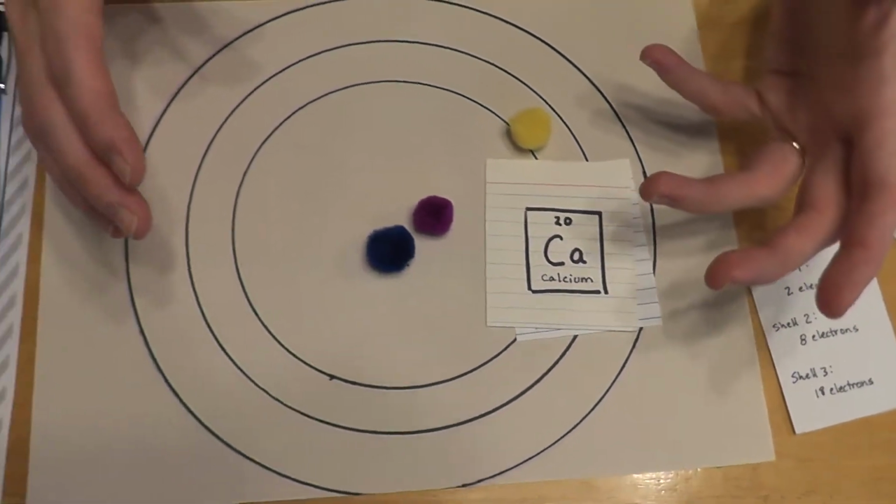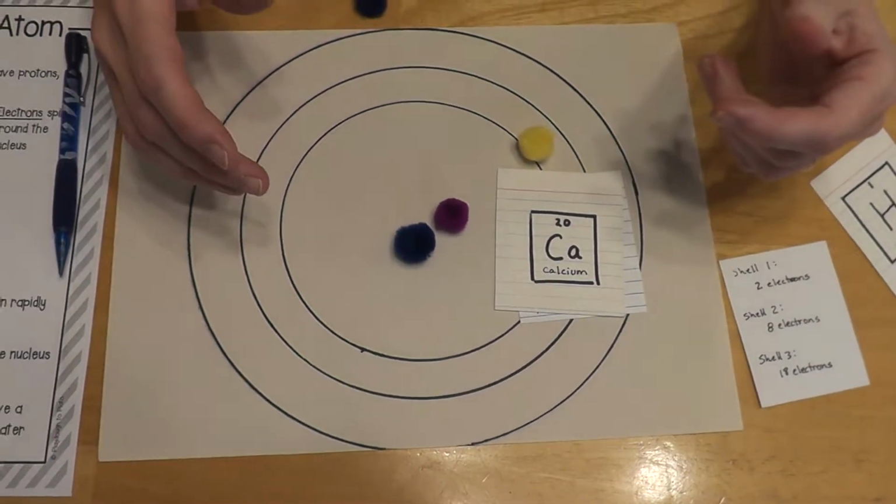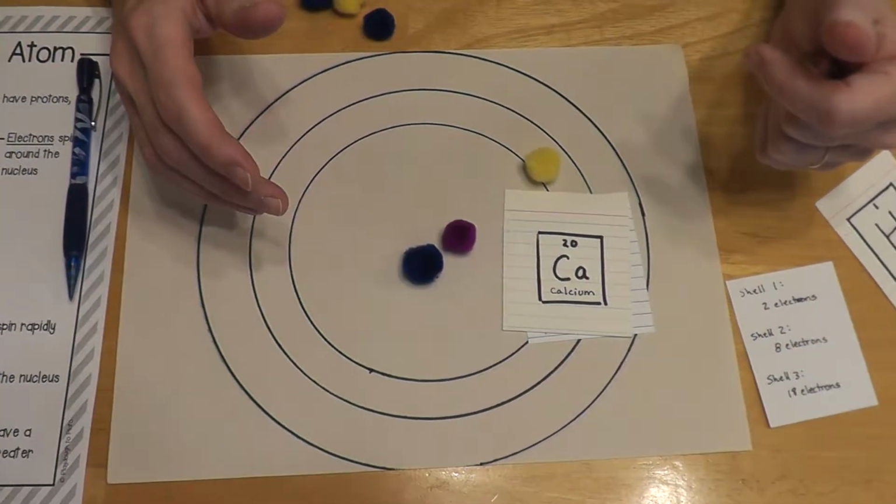So that's the project. That's all you have to do. I think you're going to do a great job, and then we can move on to our next activity. That's all.